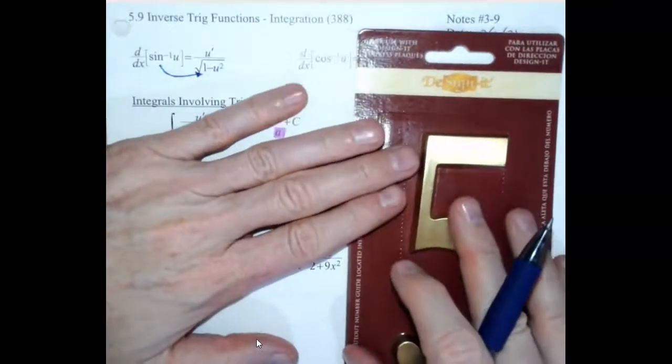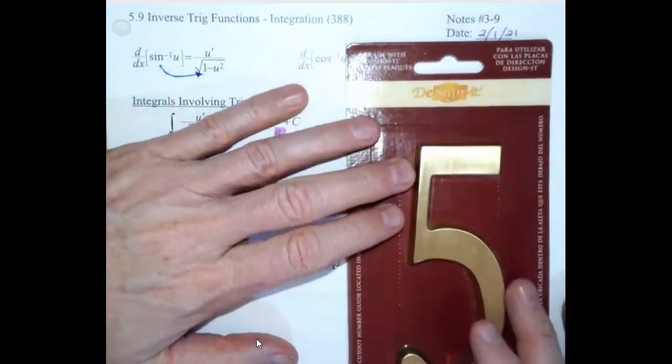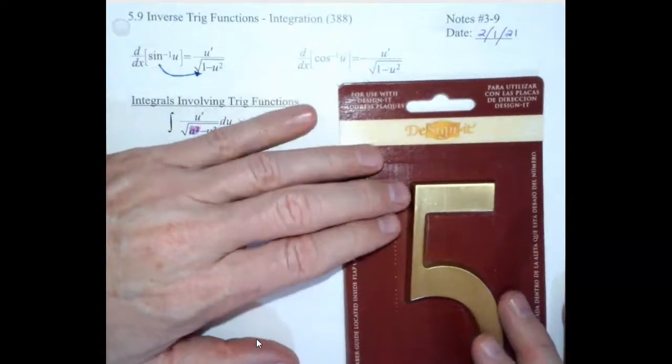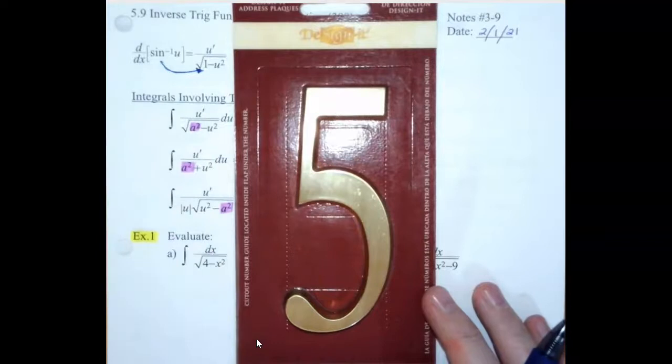So if you think about the derivative of arc cosine, hopefully you remember that that is just the opposite, so it's negative. And there's your magic 5. You need to get a little magic for a day. There you go.